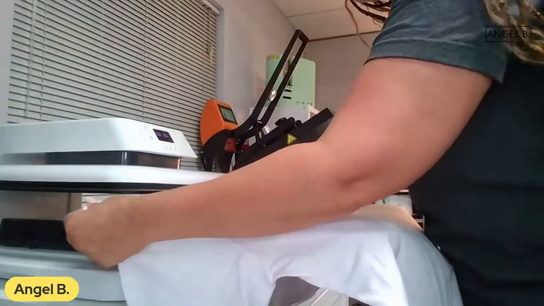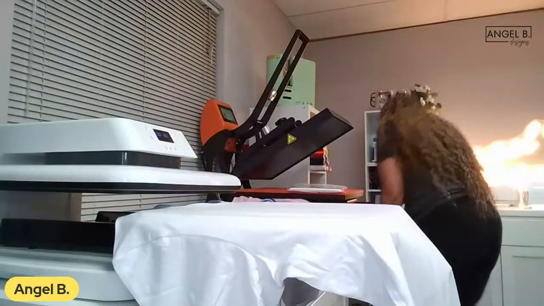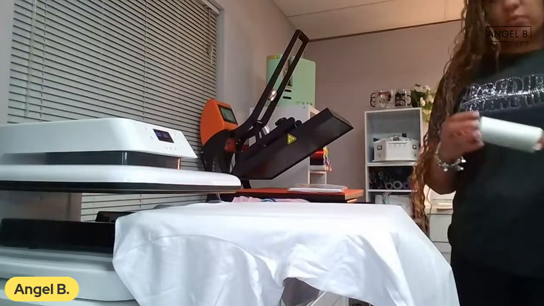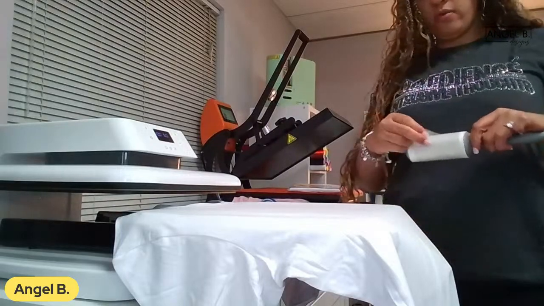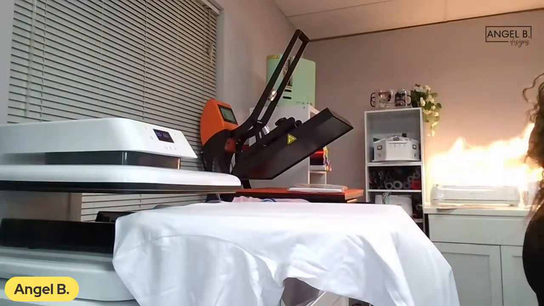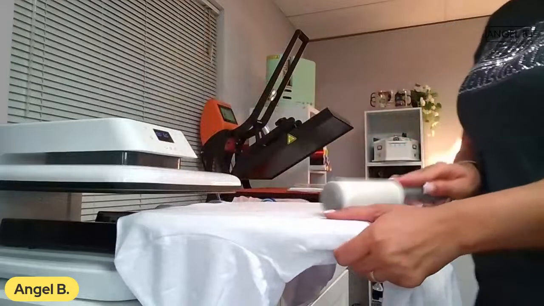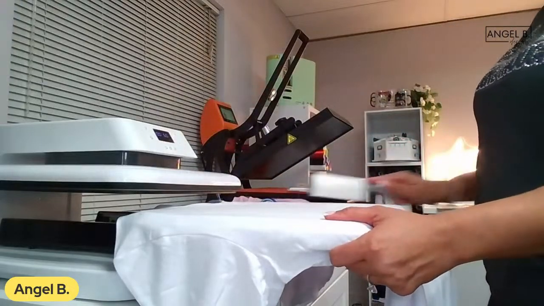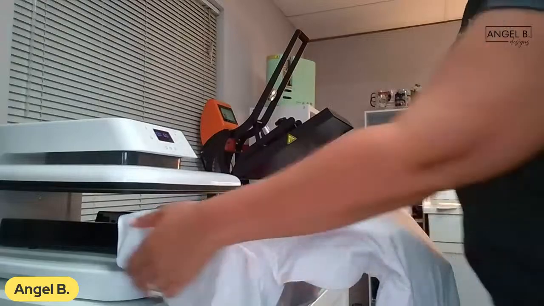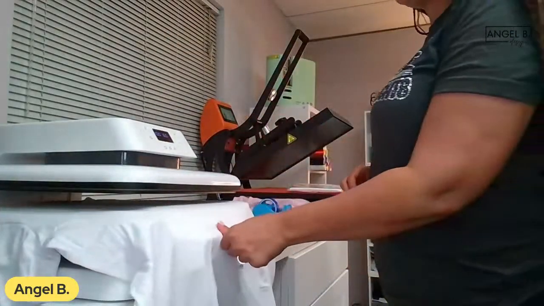Now, when it comes to sublimation at these high temperatures, you do want to lint roll. The reason you want to lint roll really well is because, for whatever reason, with white polyester shirts, the little lint turns blue, like a green color. So you want to lint roll really good. And I'm going to do a quick little 5-second pre-press.